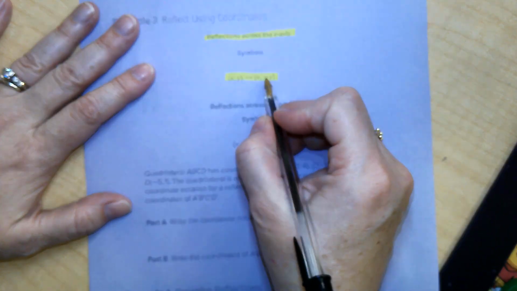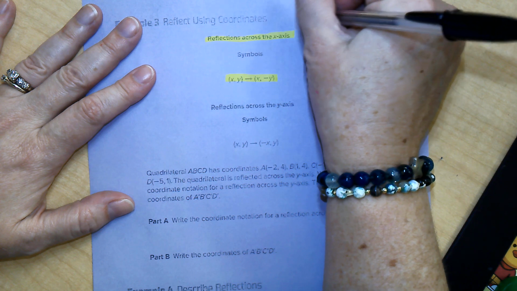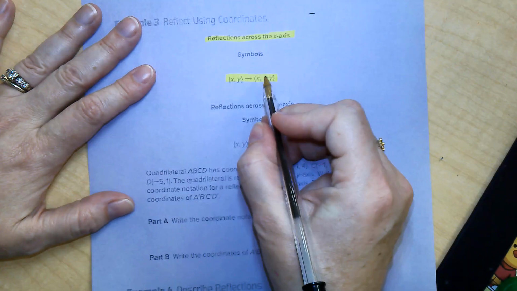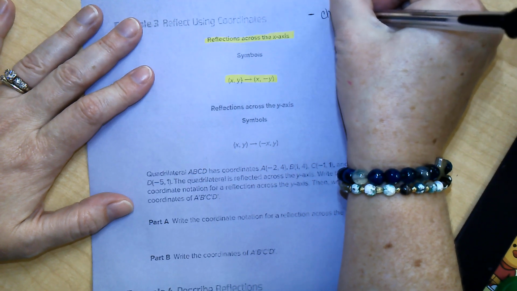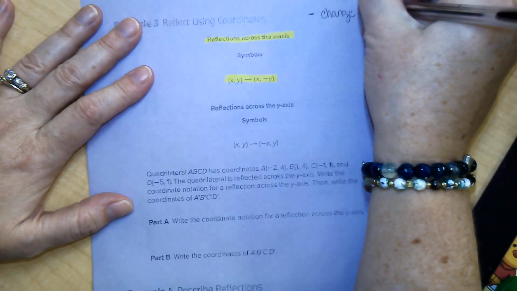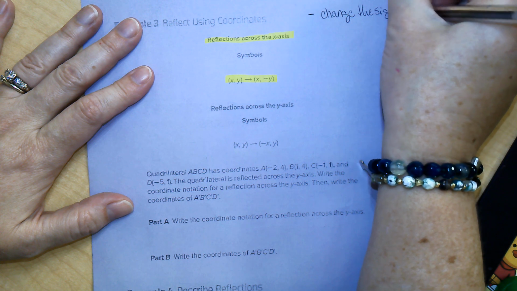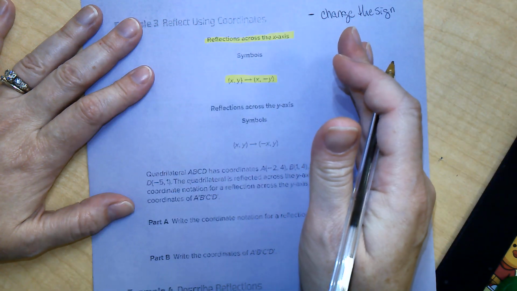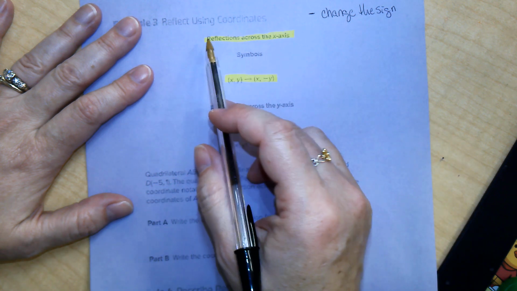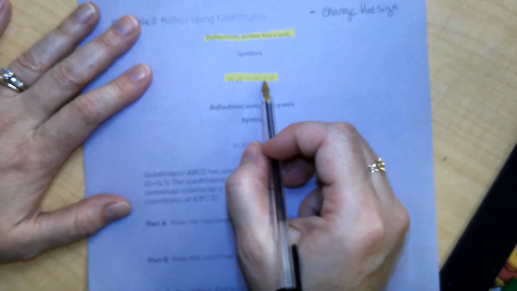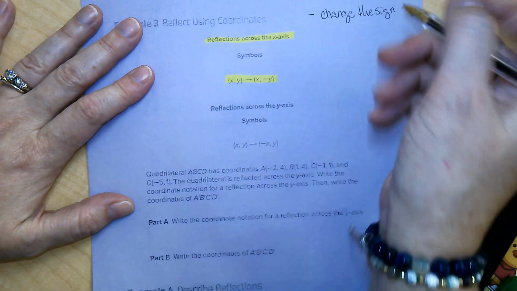So, remember, this negative, when we are talking about coordinate notation, just means change the sign, all right? Change the sign. When we are reflecting it, however we are transforming it. But when we have coordinate notations like this, the negative just means change the sign.